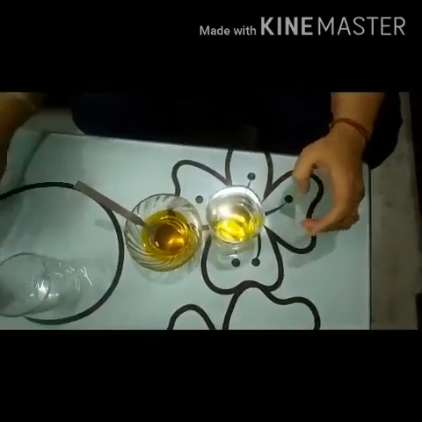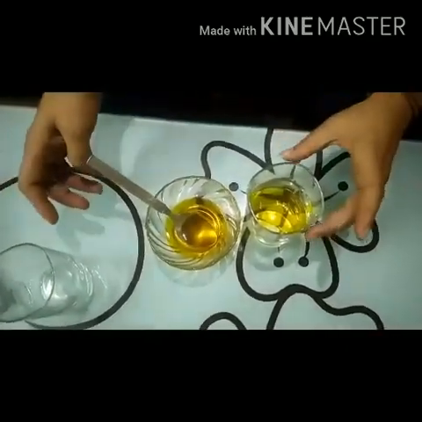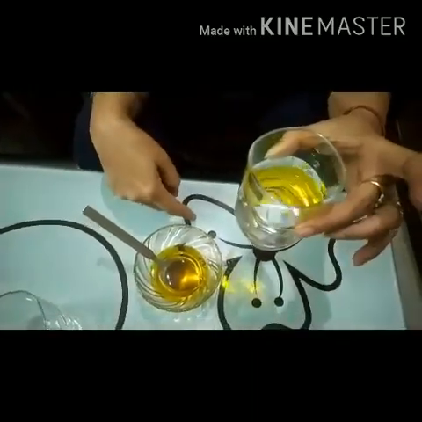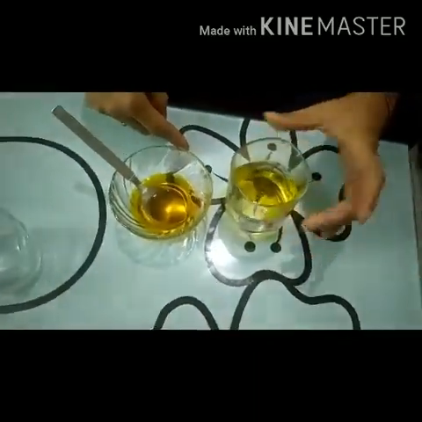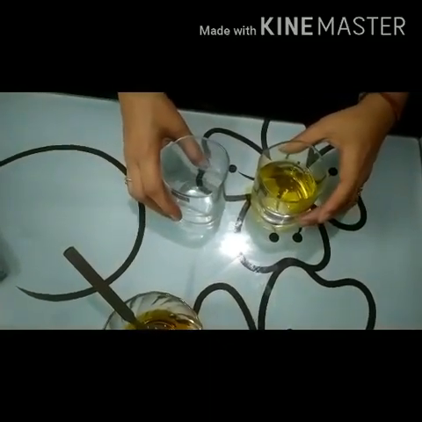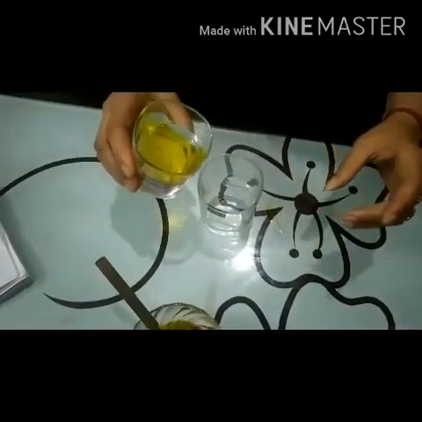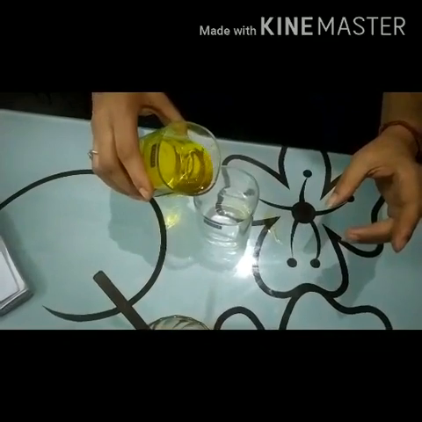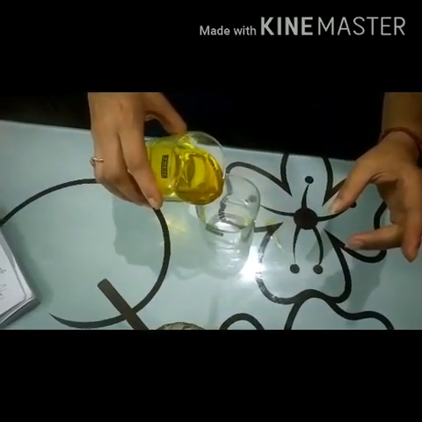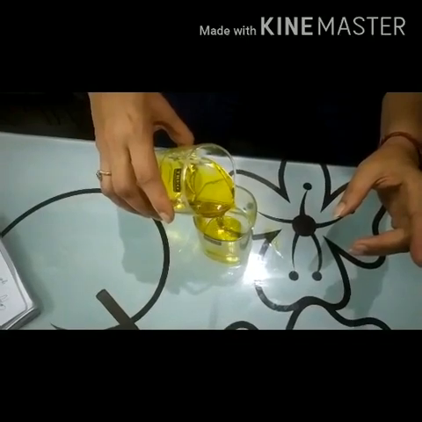So, such kinds of liquids which do not mix and form two separate layers, as you can see, are called immiscible liquids. Now, if I allow this liquid to settle and then use the decantation process, which you have already studied before, I can easily separate this oil and water by gently pouring this oil into another glass. In this way, I can easily separate the top layer of the oil from this glass.